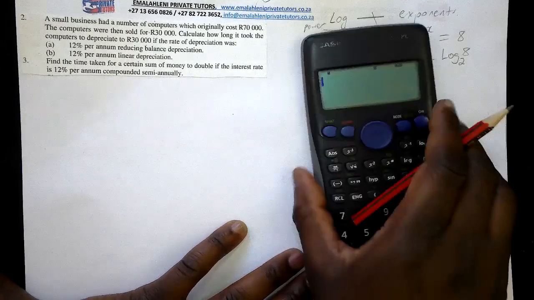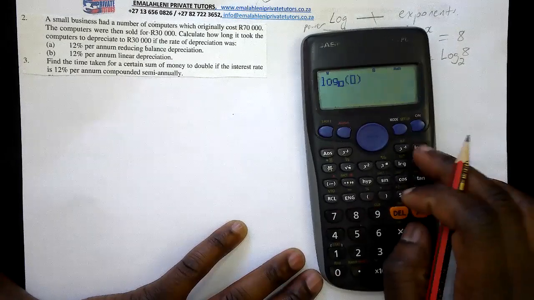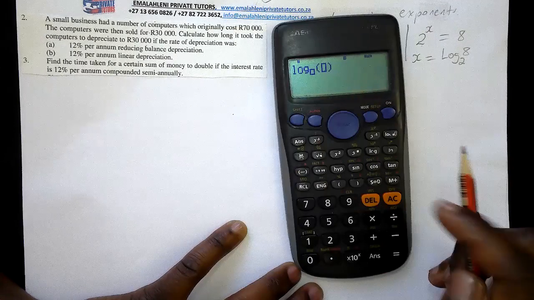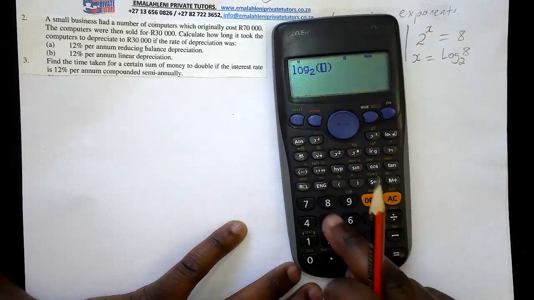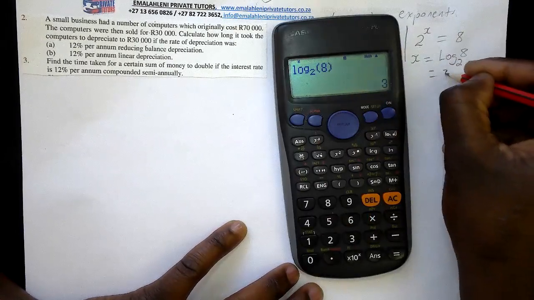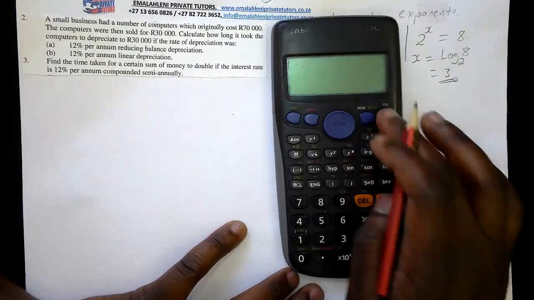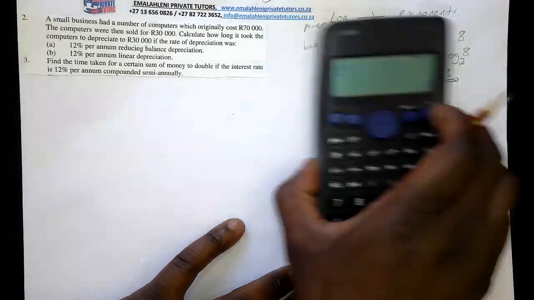If you take your calculator and punch the log button, it gives you an option for base, then you put your base 2, then it gives you an option for 8, then you put your 8, and you get x equal to 3. Now if you want to check your answer, you can say 2 to the power of 3. What do you get? You still get 8.